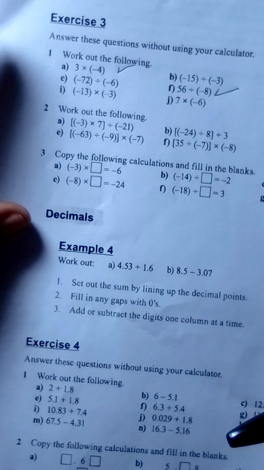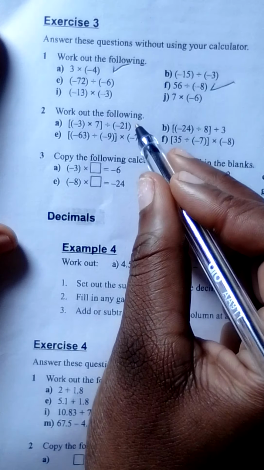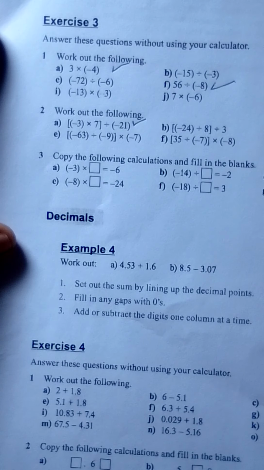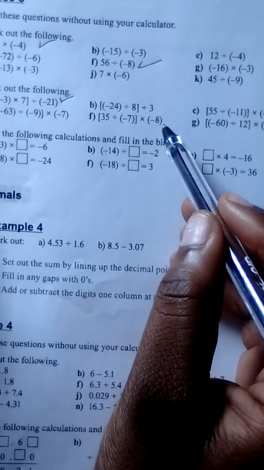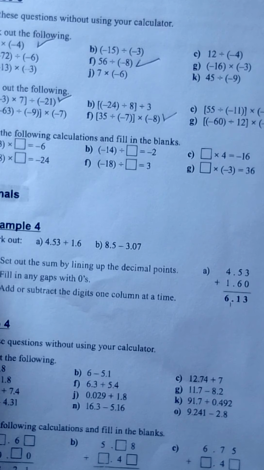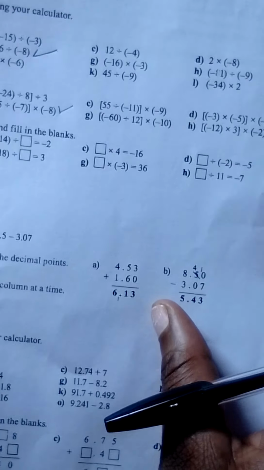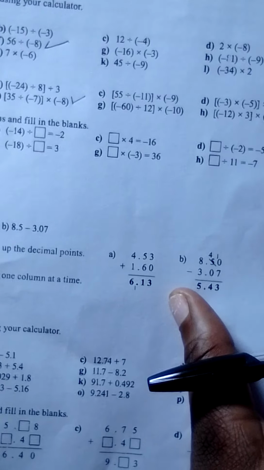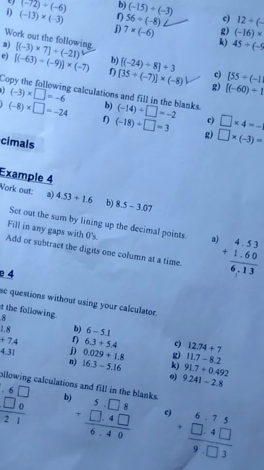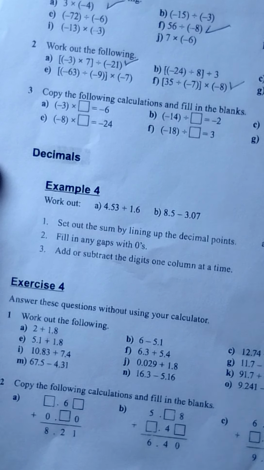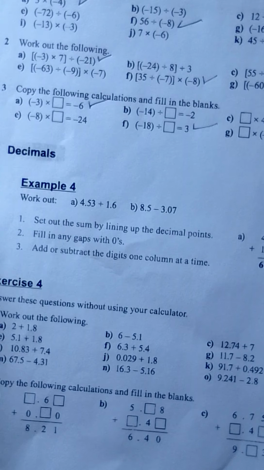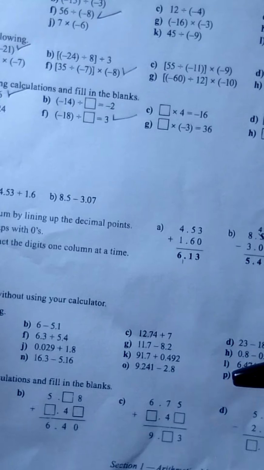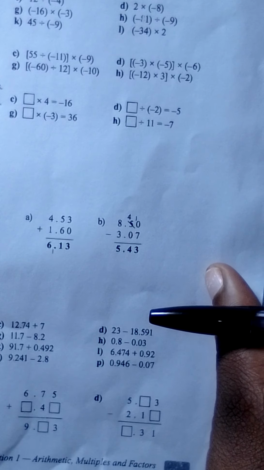Now we are doing 2A and 2F. What's left is part of your exercise. We are also going to do 3A and 3F. The rest is part of your exercise. Thank you. Okay.